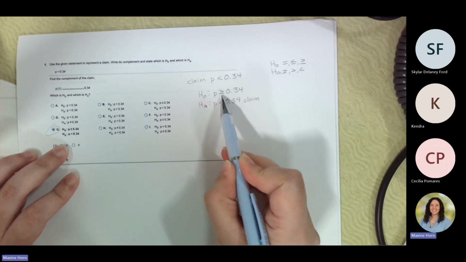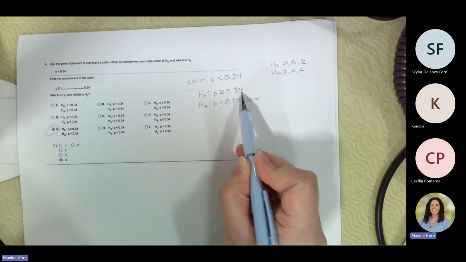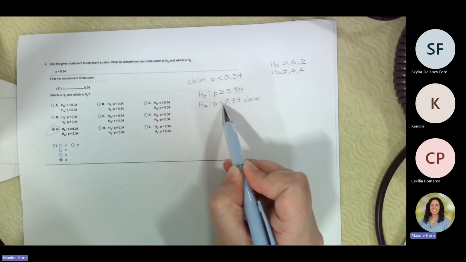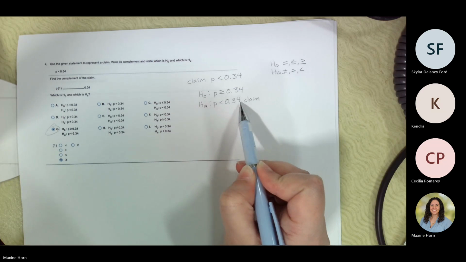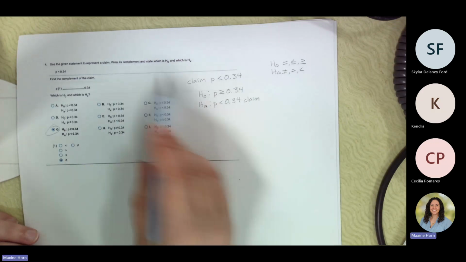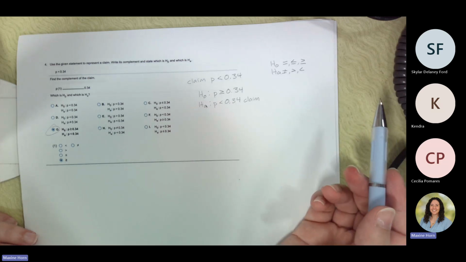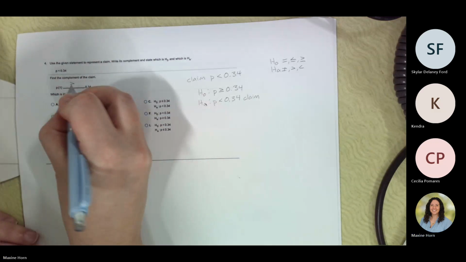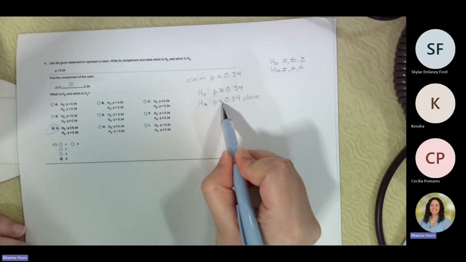So our null hypothesis is that the proportion is greater than or equal to 0.34, because our alternative hypothesis, which was our claim, was that the proportion is less than 0.34. Okay, it says write its complement, and state which is the null and which is the alternative. The complement of the claim is that symbol. I kind of skipped over this, but we did it over here. If this is the claim, this is the complement of it. Okay.